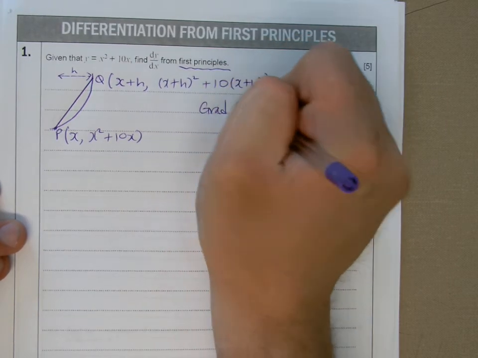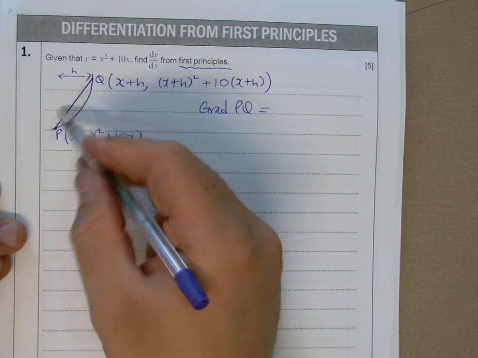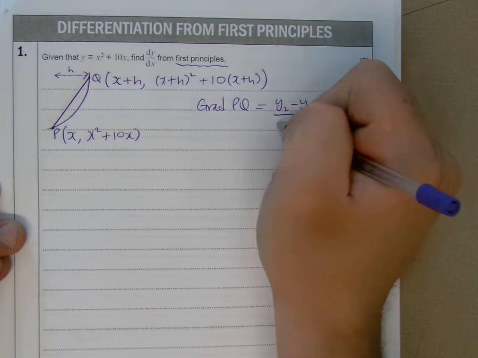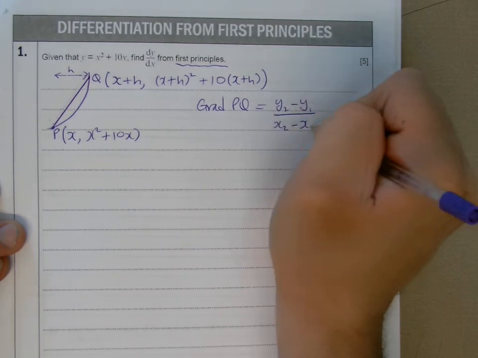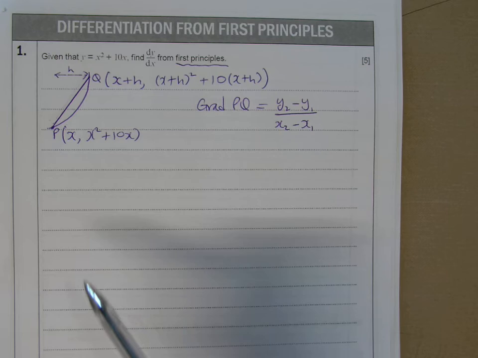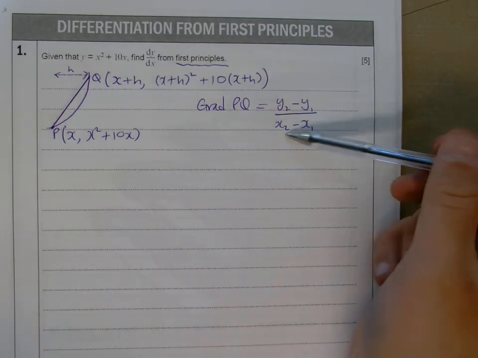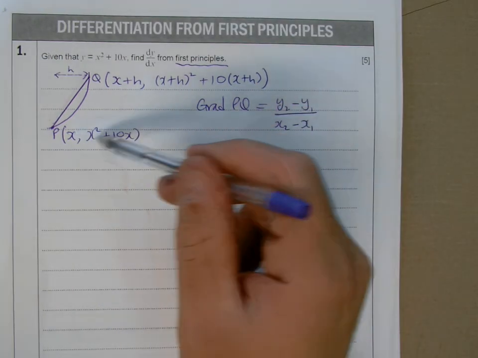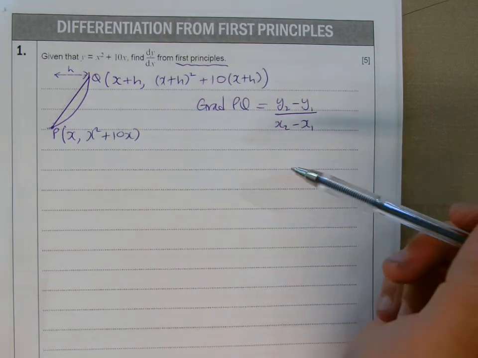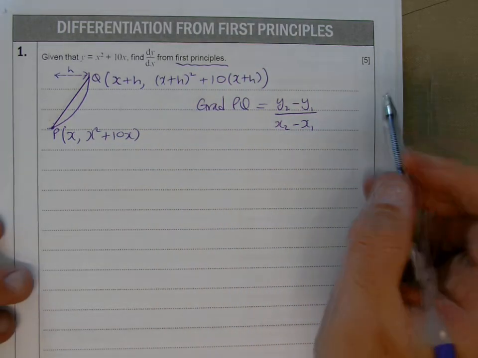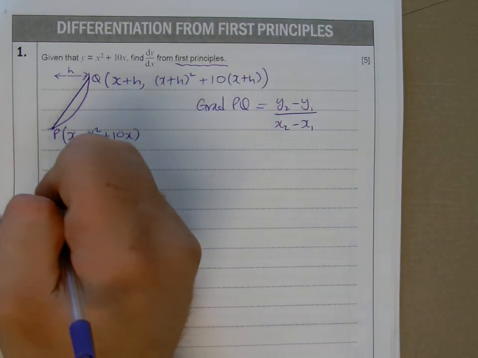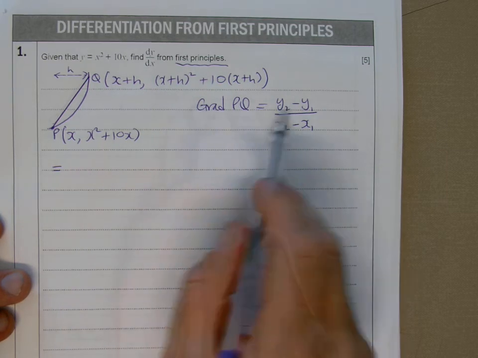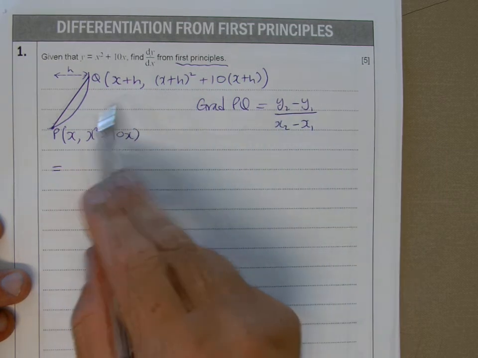And the gradient is easy, because to get the gradient of a straight line, don't forget, I need to do y2 minus y1 over x2 minus x1. In other words, the difference in y's divided by the difference in x's. The vertical change divided by the horizontal change, the rise divided by the step. And in this case it's going to be quite long, because these will represent here the coordinates that I've got for P and Q.